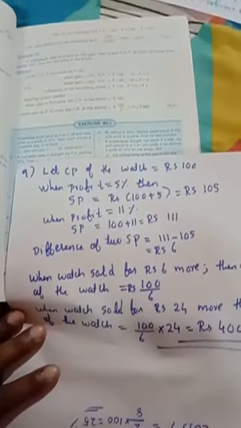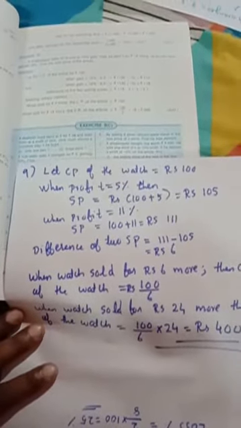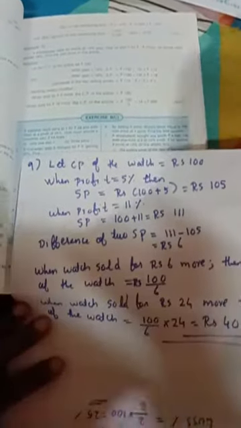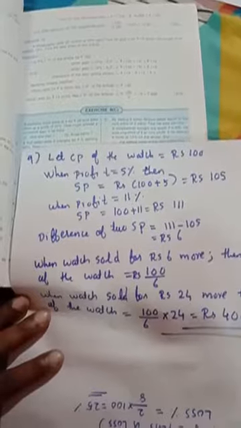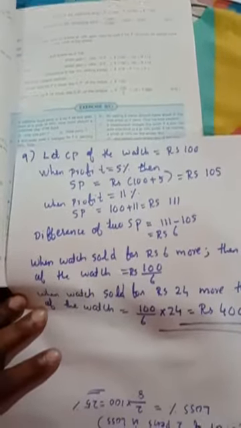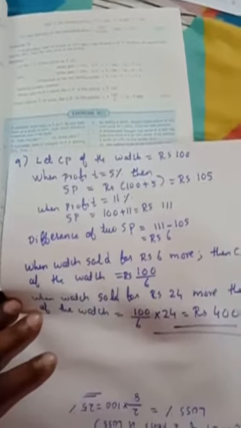Otherwise, you can use the formula: SP is equal to 100 plus 5 by 100 into CP. Here CP is equal to 100, then also you will get 105.